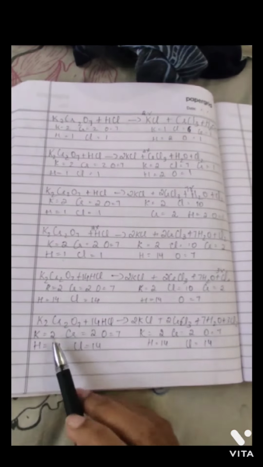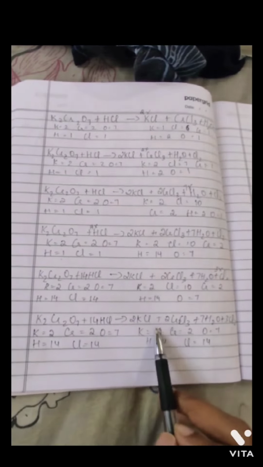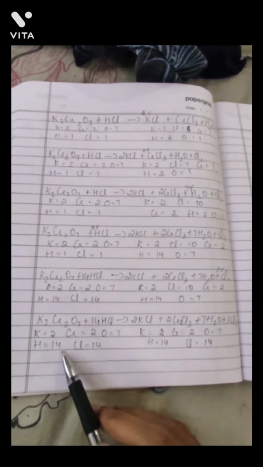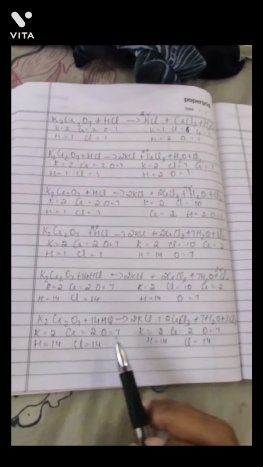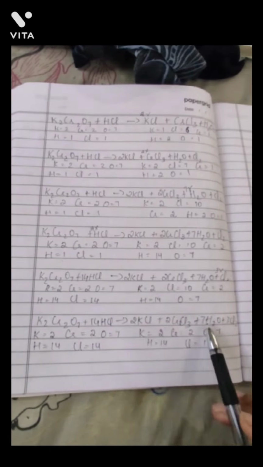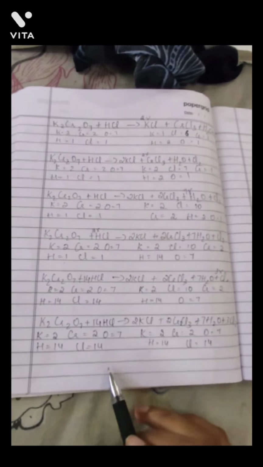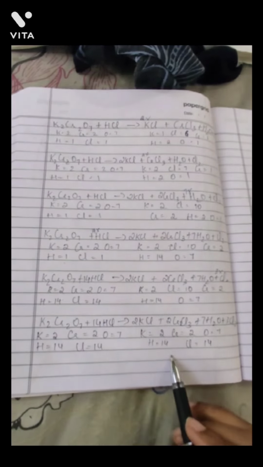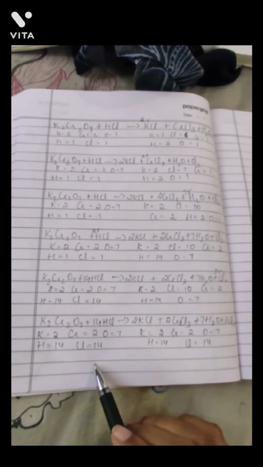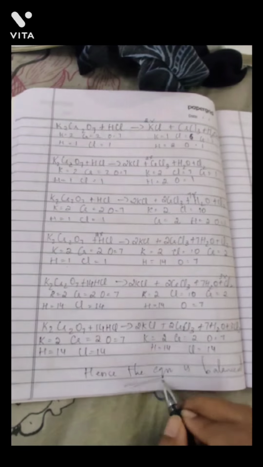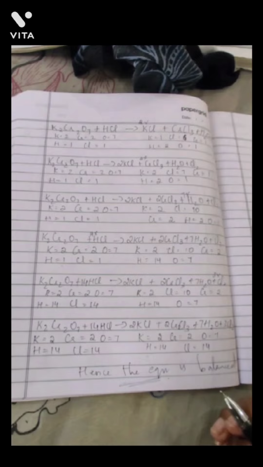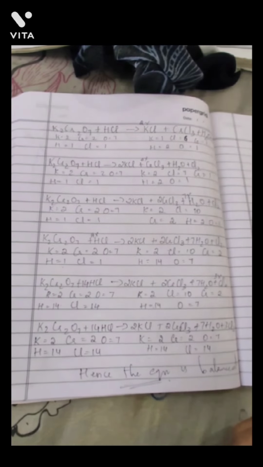Here we can see we have the same number of potassium atoms, the same number of chromium atoms, and the same number of oxygen, hydrogen and chlorine atoms. The number of atoms on the reactant side and the product side are equal. Hence we have balanced this equation. After balancing, at the bottom we have to write, hence the equation is balanced. This is how you balance an equation with the hit and trial method.